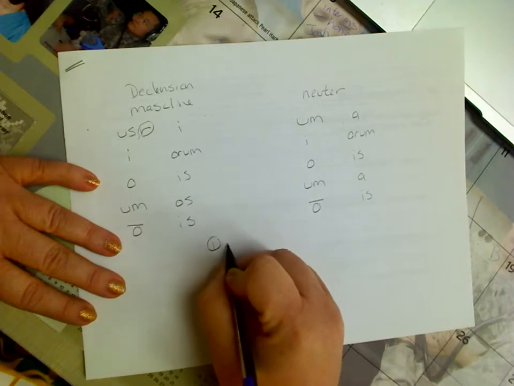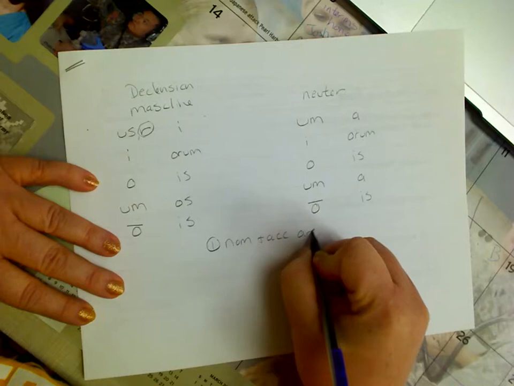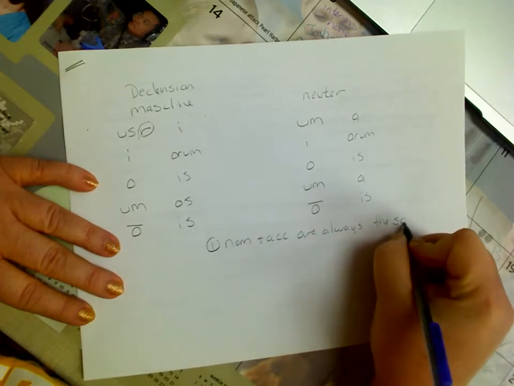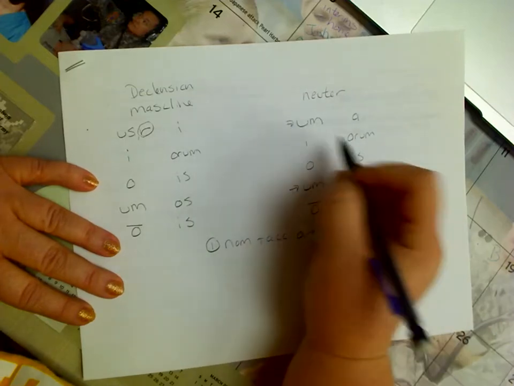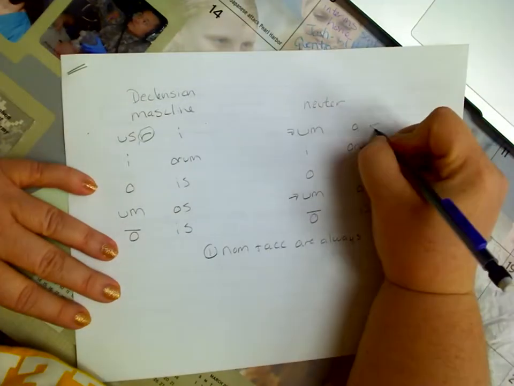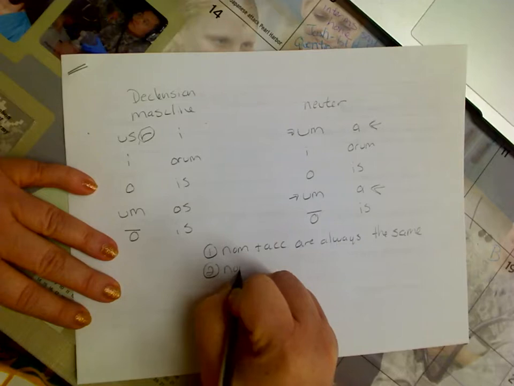First rule of the neuter is nominative and accusative are always the same. Nominative and accusative plural always end in A.